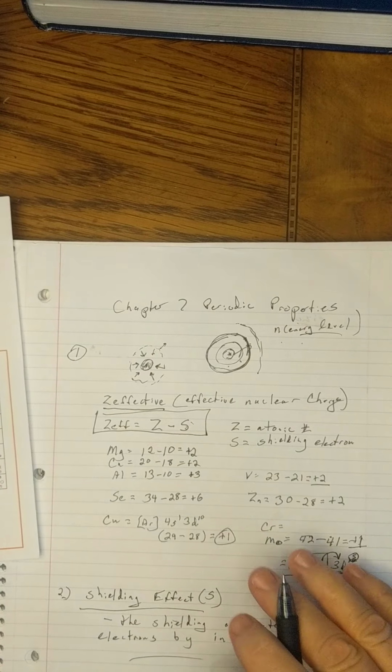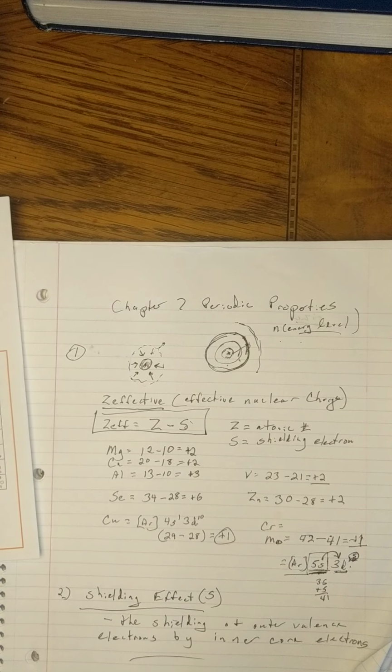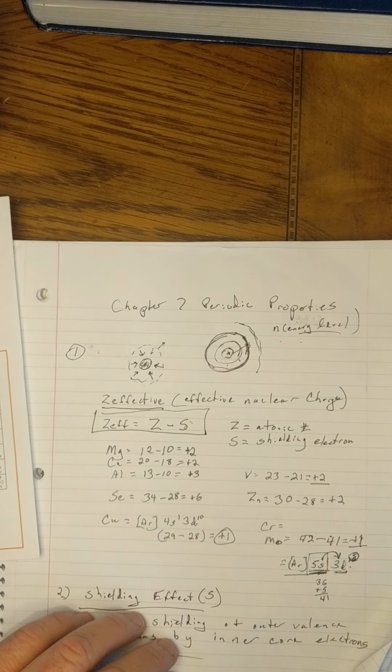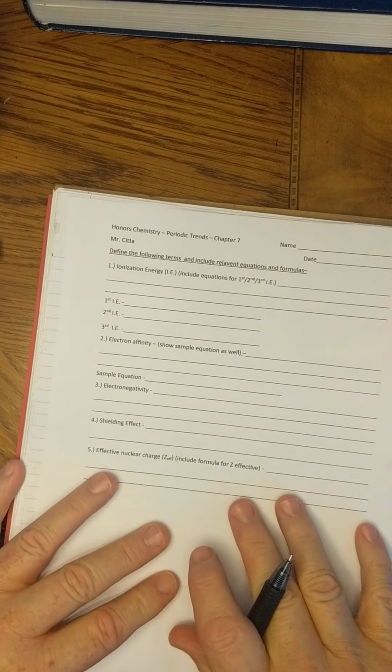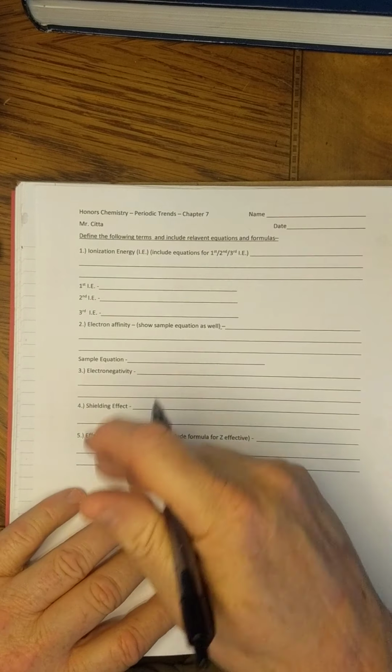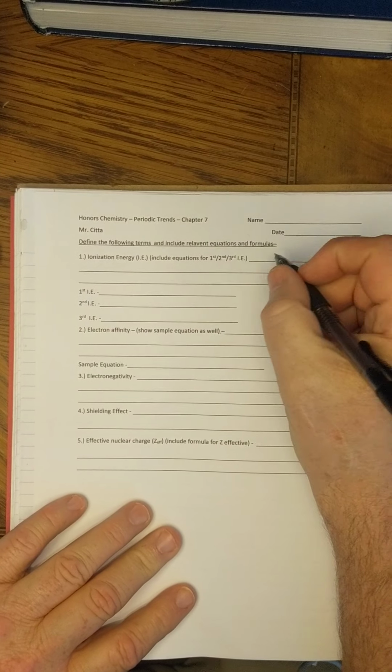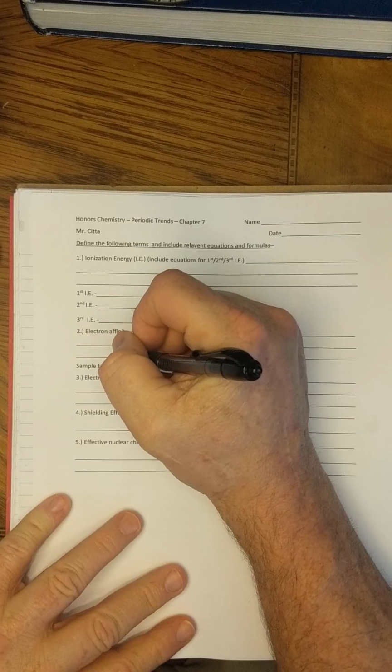Okay. And now what this all comes down to is, what happens with atoms and them losing and gaining electrons. And we have a term for losing electrons, we have a term for gaining electrons. And I gave you this nice little sheet, and this nice little sheet is for you to define all your characteristics.